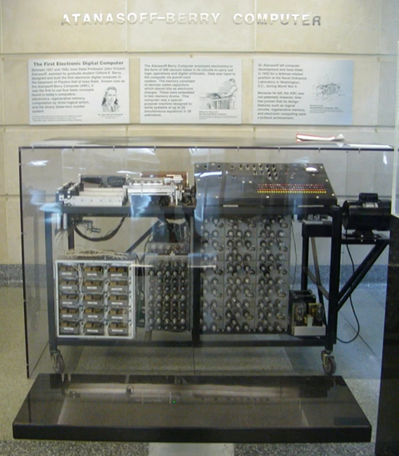A vacuum tube computer, now termed a first-generation computer, is a computer which uses vacuum tubes for logic circuitry. Although superseded by second-generation, transistorized computers, vacuum tube computers continued to be built into the 1960s. These computers were mostly one-of-a-kind designs.